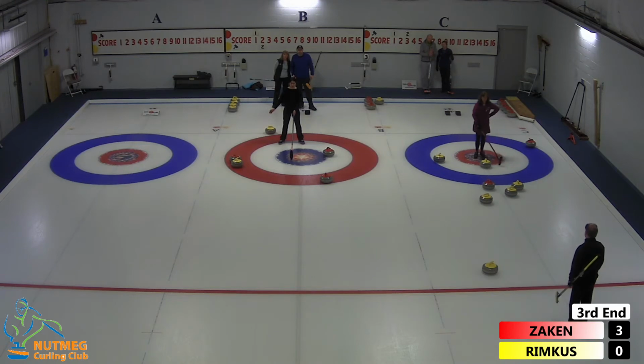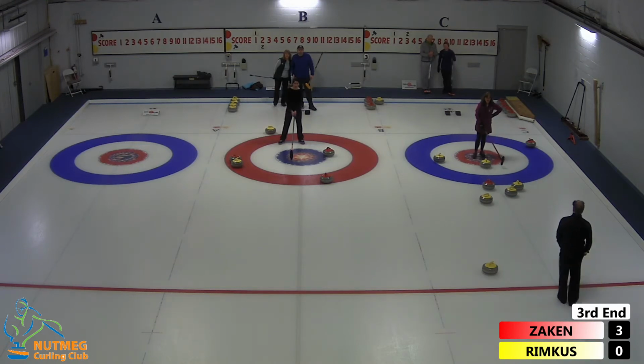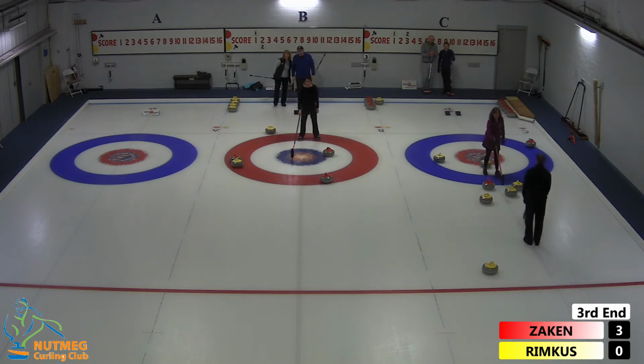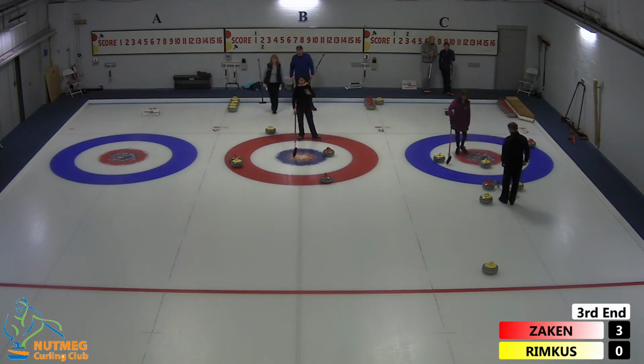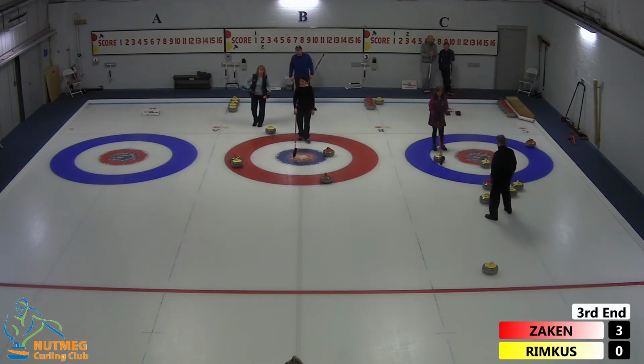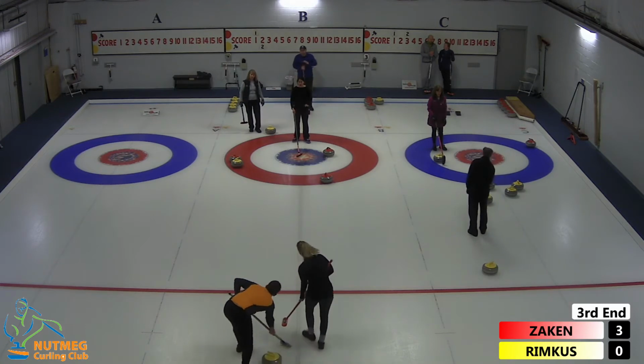Well, and by the way, I was going to say that Rimkus could have a chip in for 4, but it would be tough hitting his guard over on the right side. So Mark, and that looks like what Mark might be trying to block. Let's watch him from up above here. So Hancock's going for a draw.